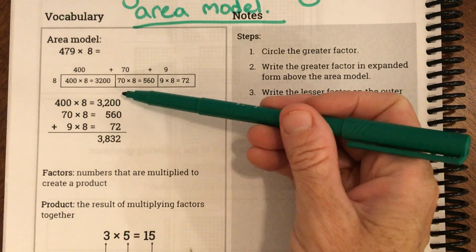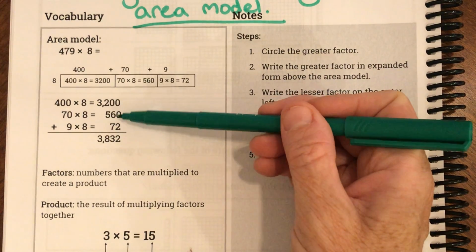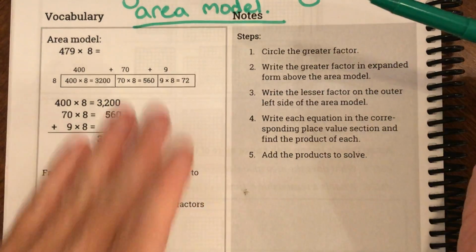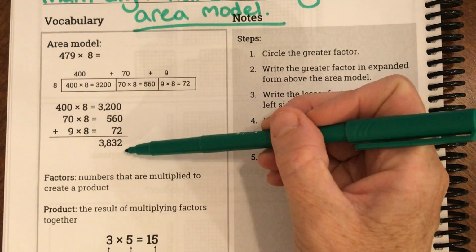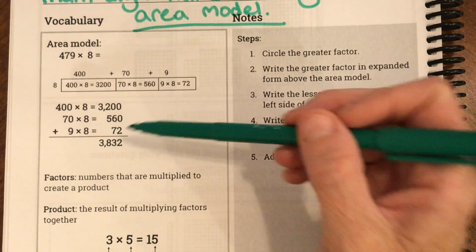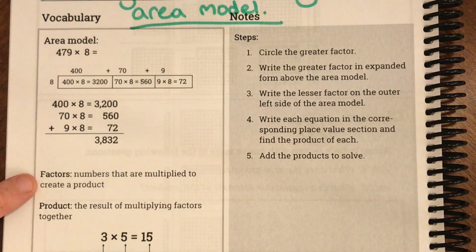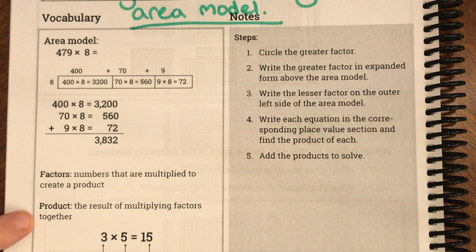And then they added up all these things that we call partial products, because a product, remember, is an answer. So these are part answers, and then they got their final answer. And then we see something called our factors, which we've been talking about. It's the numbers that are multiplied together to create a product. And then our product is our answer, the result or the solution.